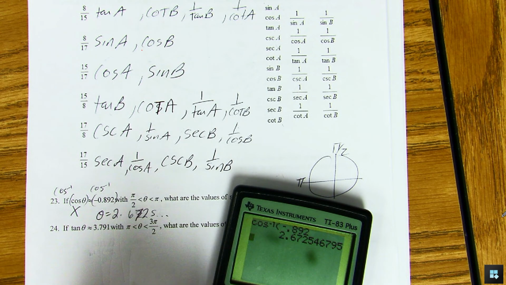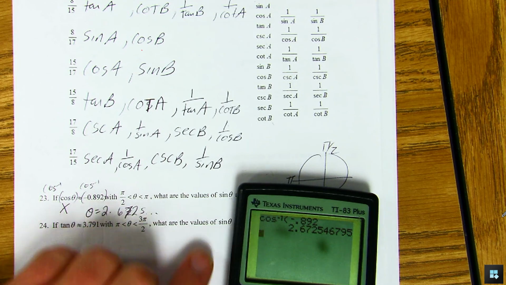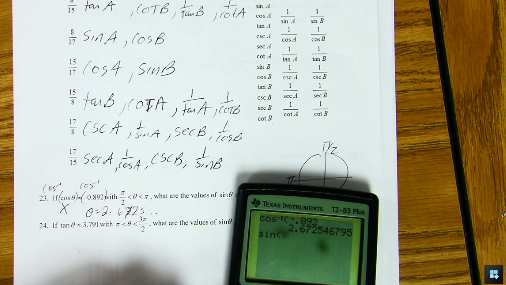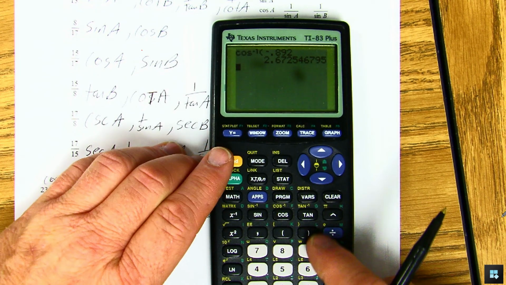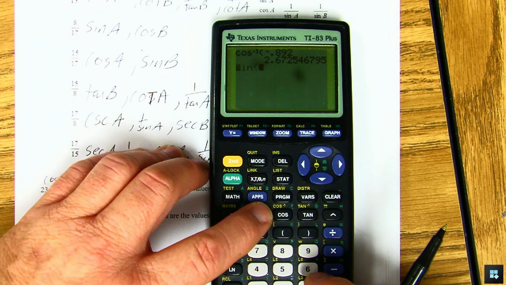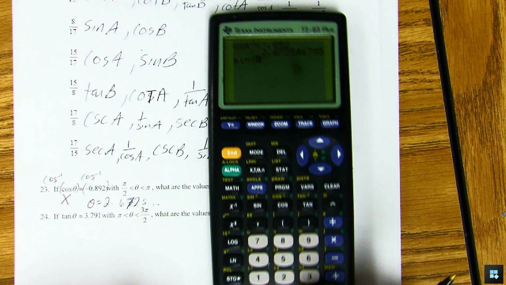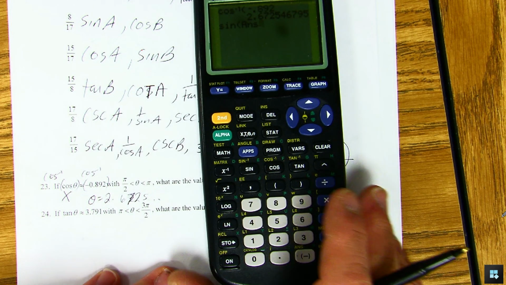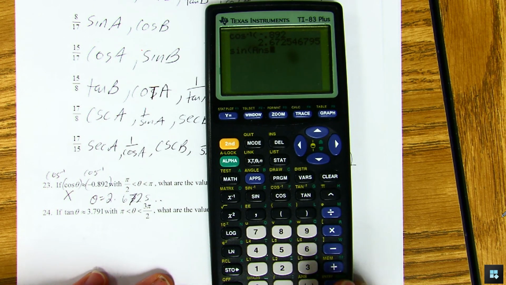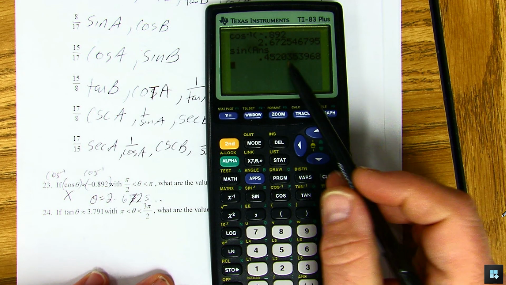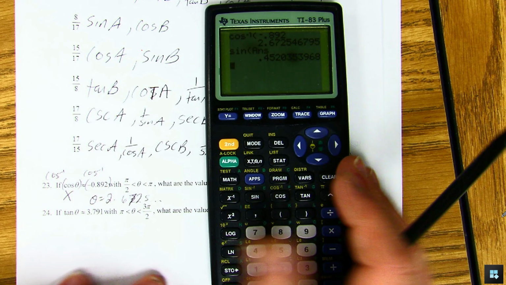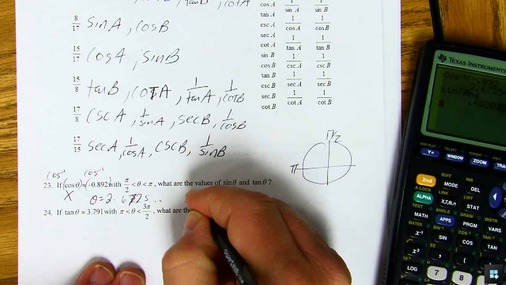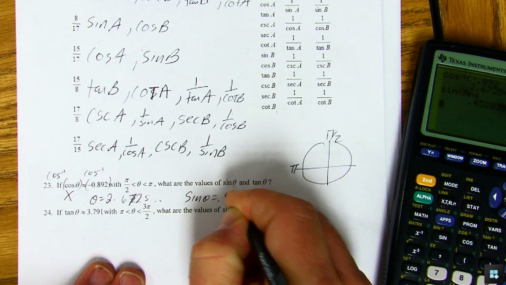So theta is equaling 2.6725 going on. Now it wants to know what the sine of that angle is. So watch, I now just take sine, I hit second. Sorry, let me do that again. So I take sine and I hit second and the negative button right here, which gives me my answer, and I hit enter. And there it is. So that's going to be 0.452. So the sine of theta is 0.452.